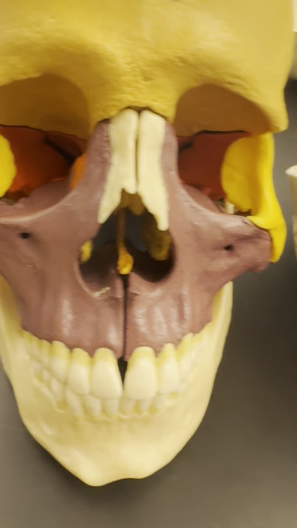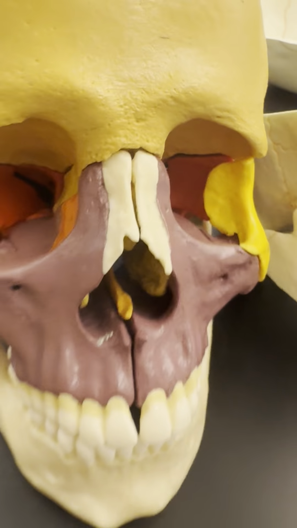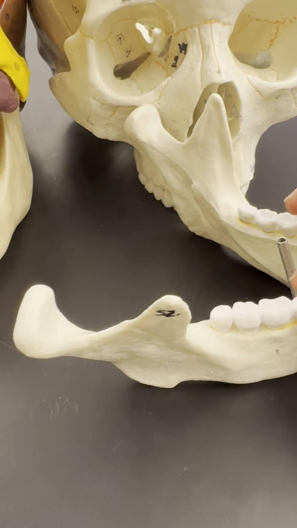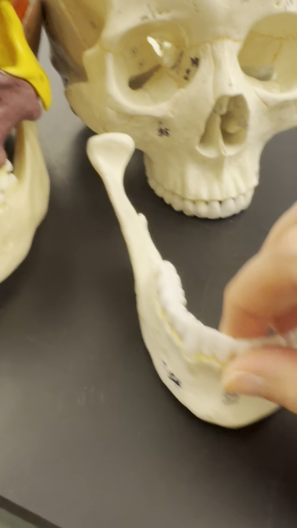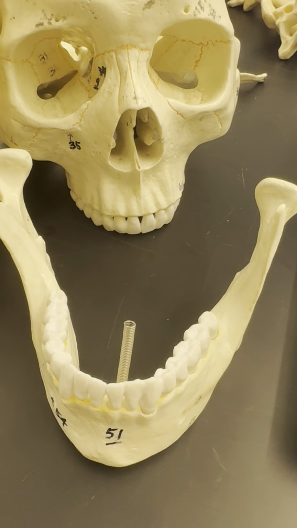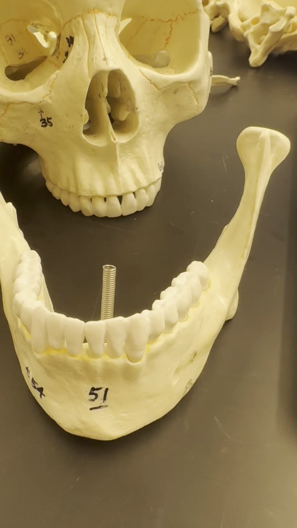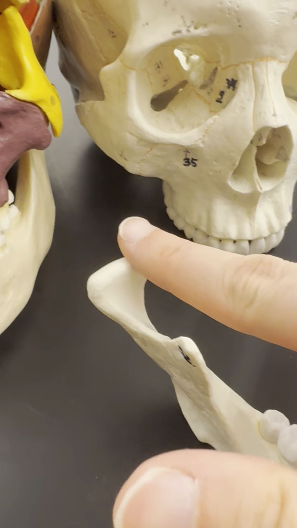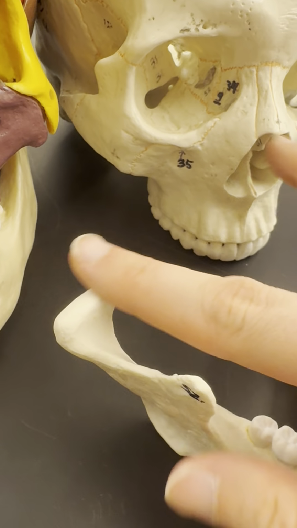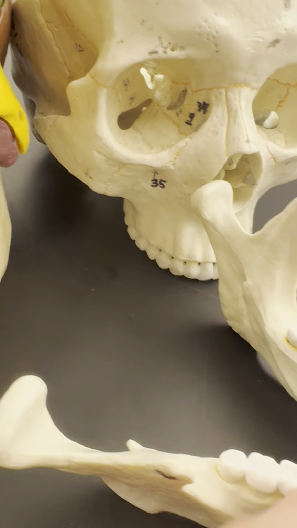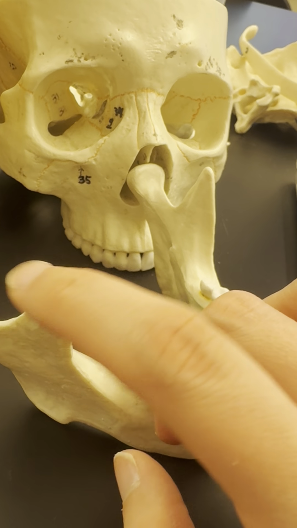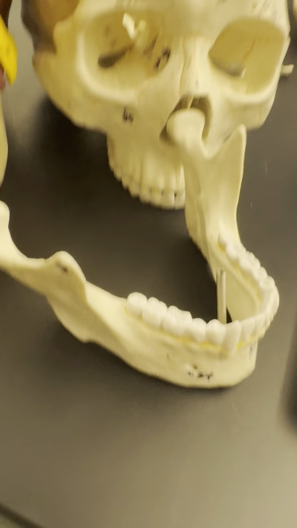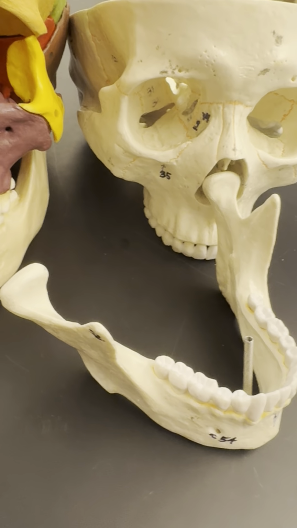Okay, mandible. So here we have our mandible. Okay. Alveolar process, again, that's the area where the teeth fit into. Okay, the condylar process is back here, these flat ones, and the coronoid process are these kind of sharp ones here. Okay. All right, I'm gonna make a second video and go over the sphenoid and ethmoid bones.